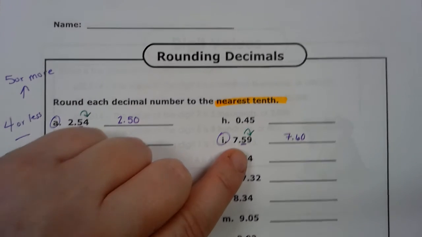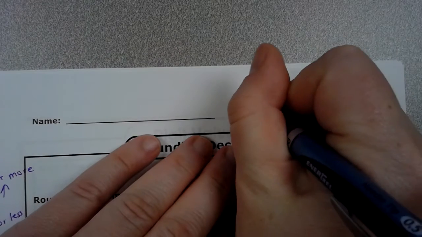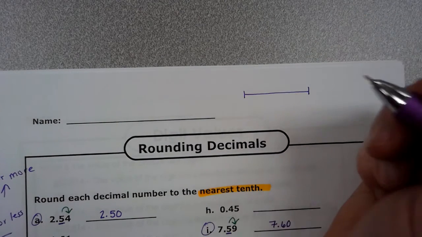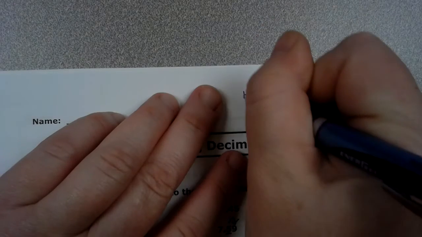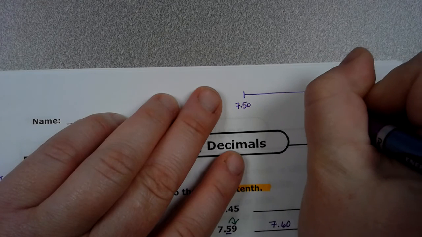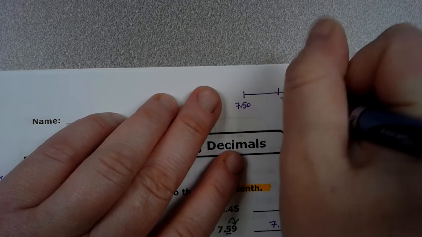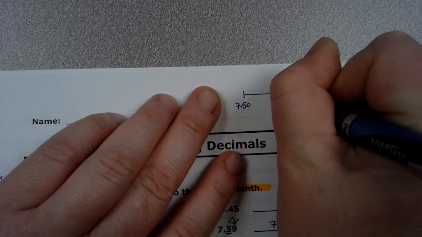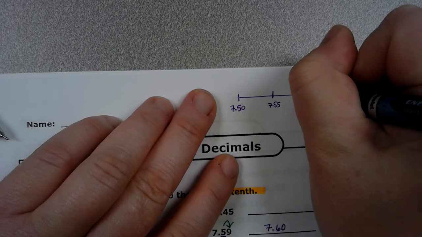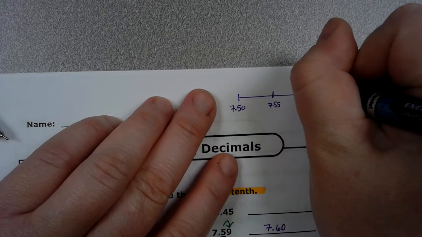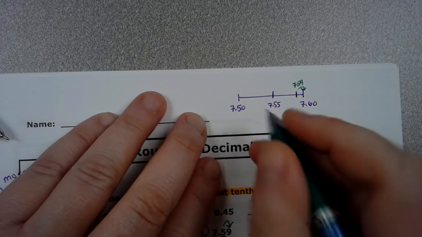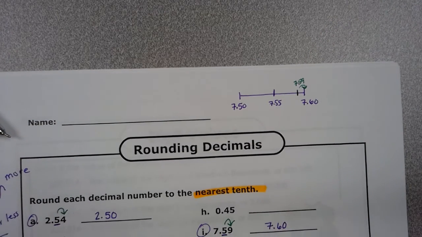It's kind of, if you remember the whole number line deal, if this was, like you have 7.50, and this would be 7.60. This is 7.55. The 7.59 will be right here. And of course, it's going to be closer to 60 than it is 50. So that's what we're looking at, okay?